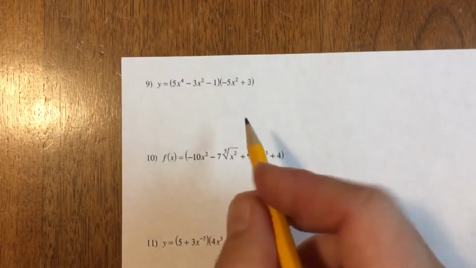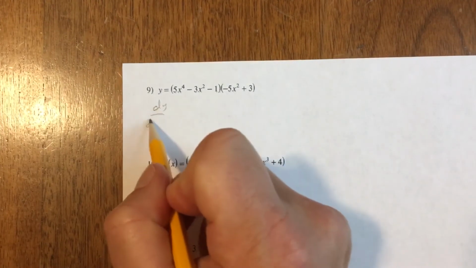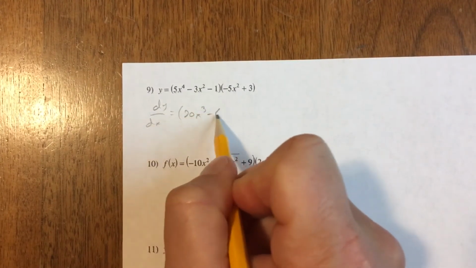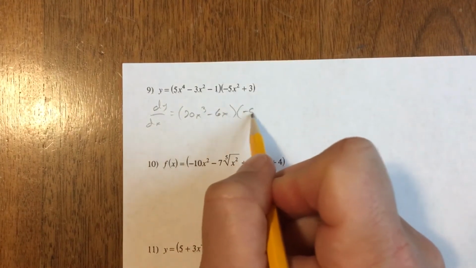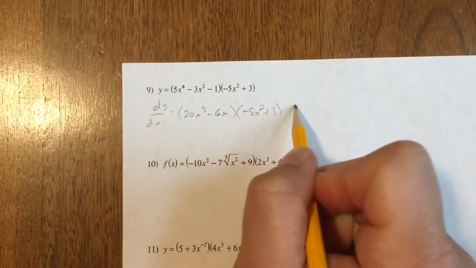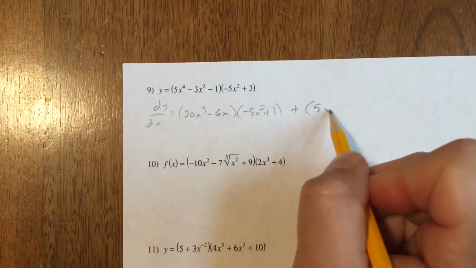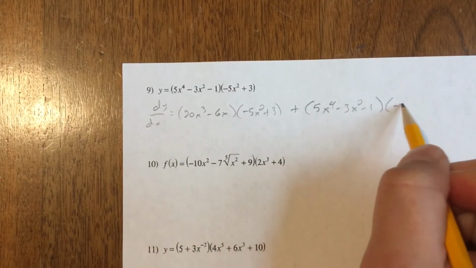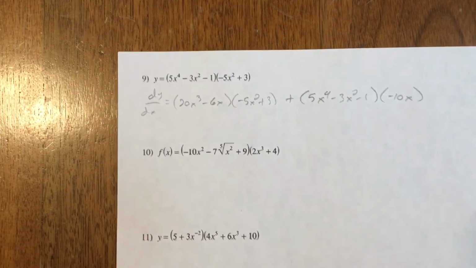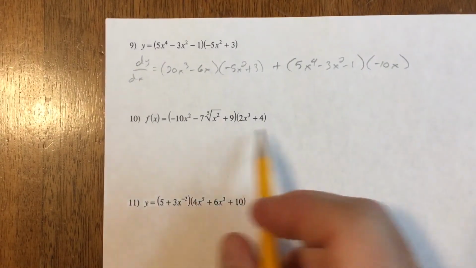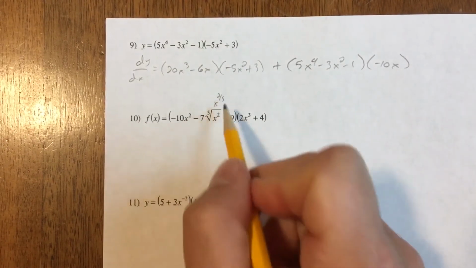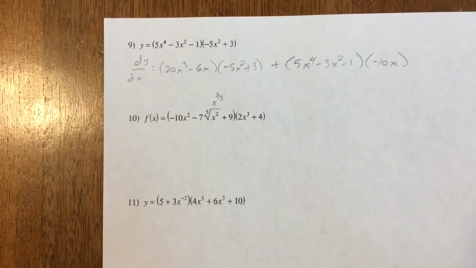Okay. For number 9, the derivative of the first would be 20x cubed minus 6x. Leave this one alone. Plus, now leave the first one alone, times negative 10x for that. Okay. For this one here, you may want to rewrite this as x to the 2/5 when you go to do its derivative. That'll make life a little bit simpler for you.